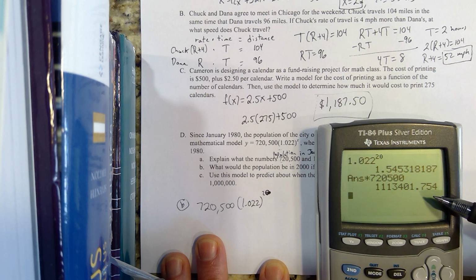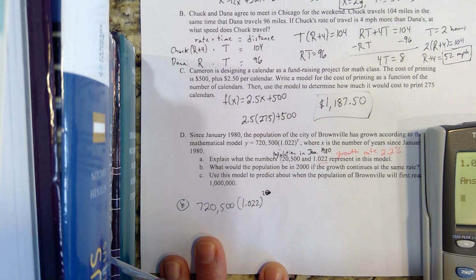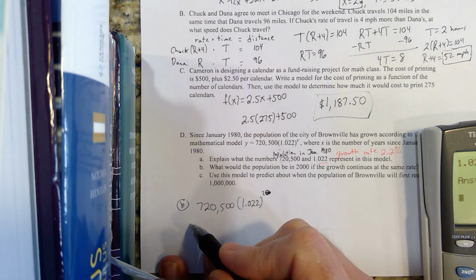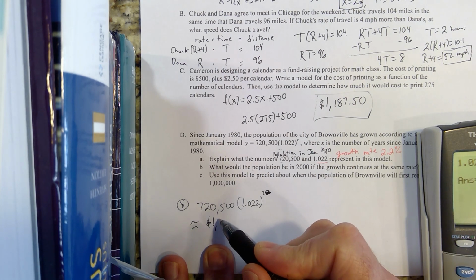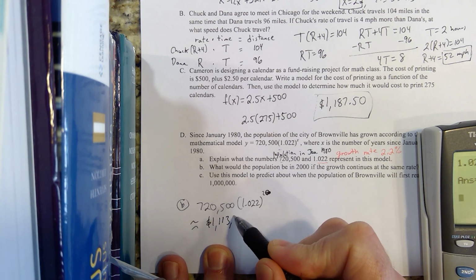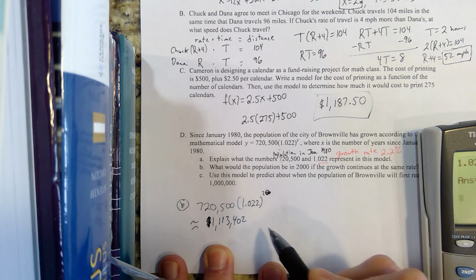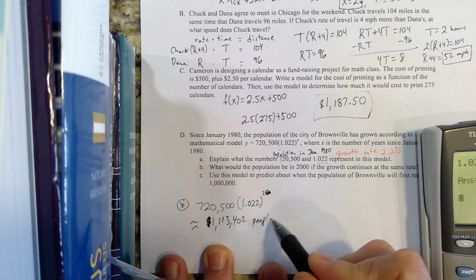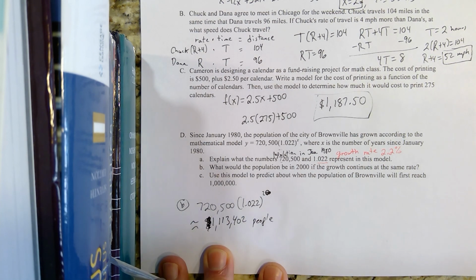Now we're talking about population. We can't have fractional people, so just round this off to the nearest whole number. So in 2000, we're going to have roughly 1,113,402. Why did I put dollars? This isn't dollars, this is people. Okay, so that's going to be our approximate population in the year 2000 if it continues to grow at that rate.